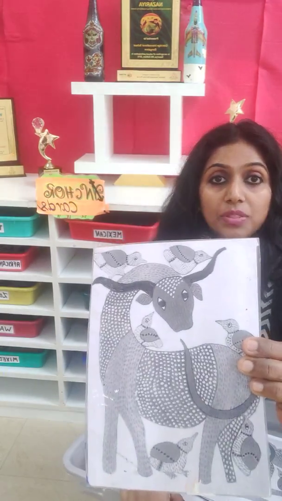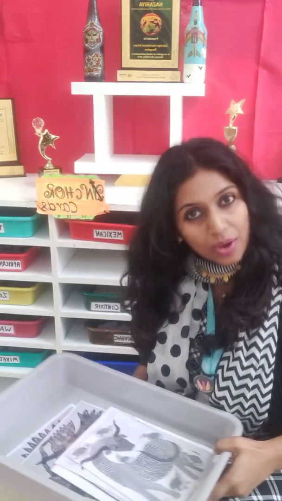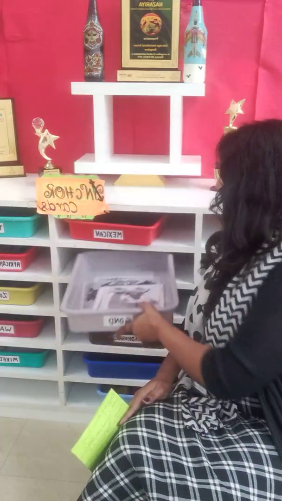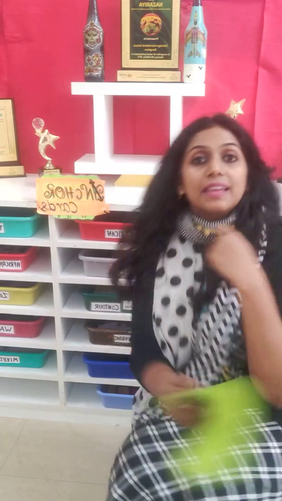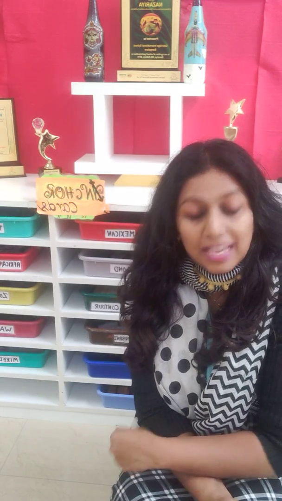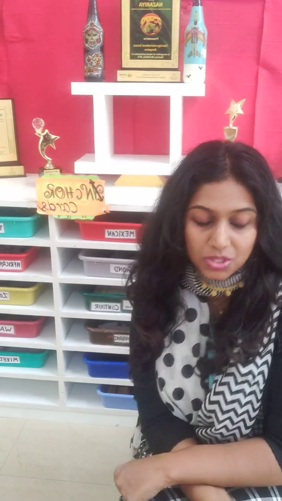So these are a few Gond drawings. None of the drawings in these trays are very easy. Once they're able to draw this, they get more confidence and they know they can do it and they will do it. It helps them to become very successful in their drawing skills and also knowledge.